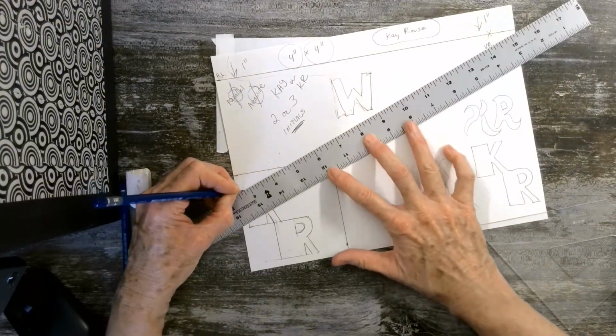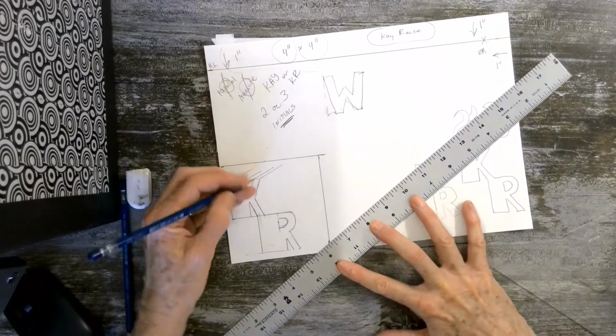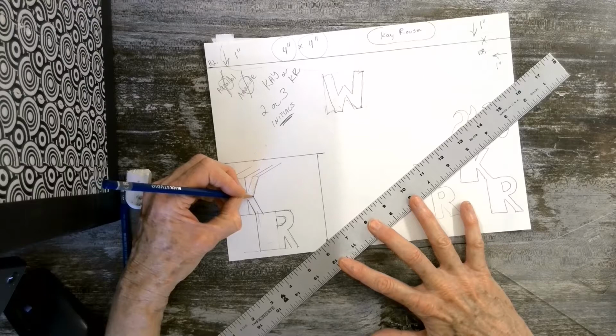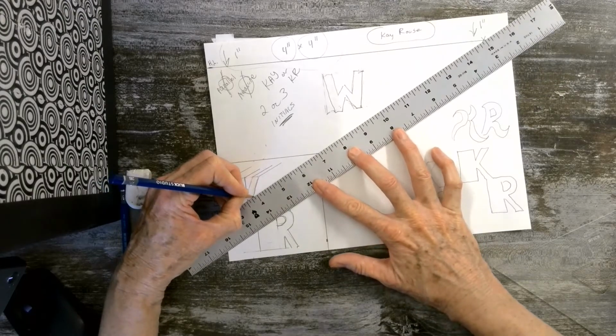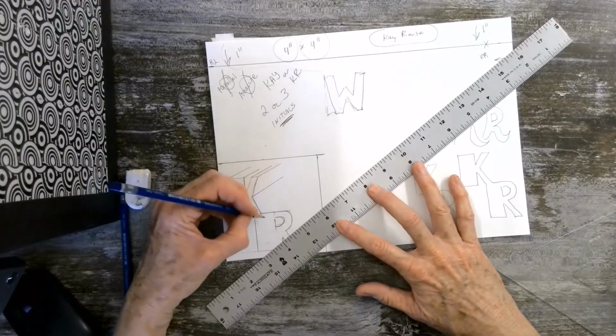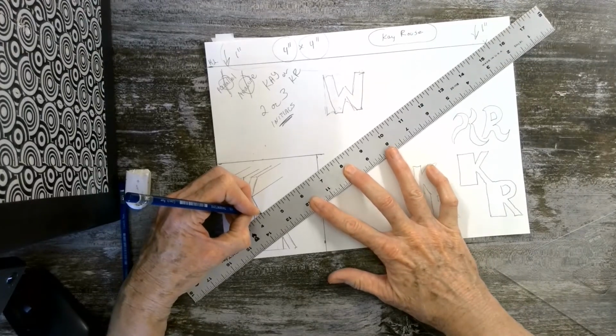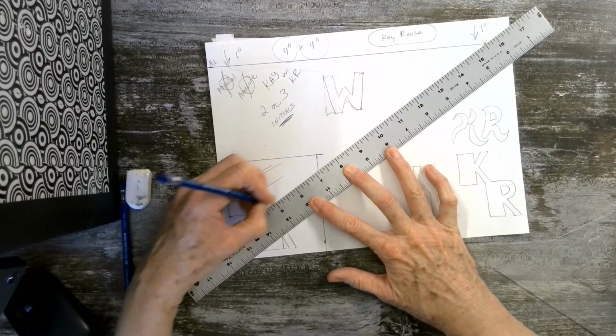See, I need something longer, so I just use my ruler. That's great. And then this middle line here will need to go to the vanishing point. The vanishing point, as you remember, is an X as opposed to being a blob, because it's more accurate that way.